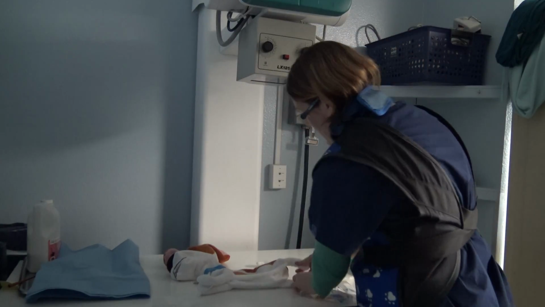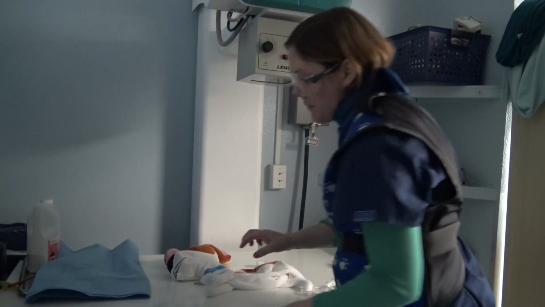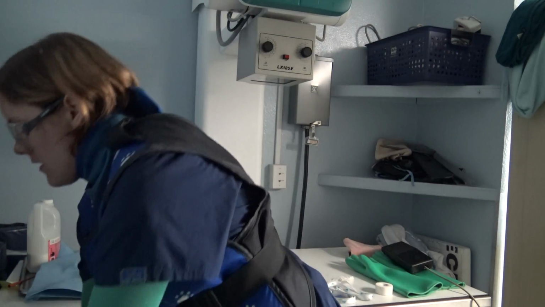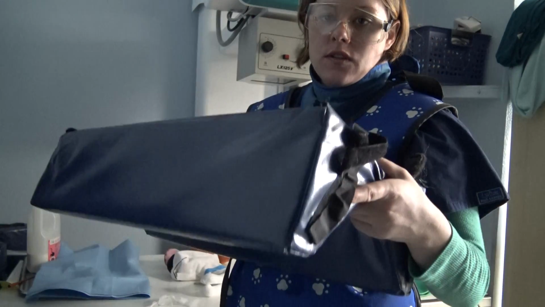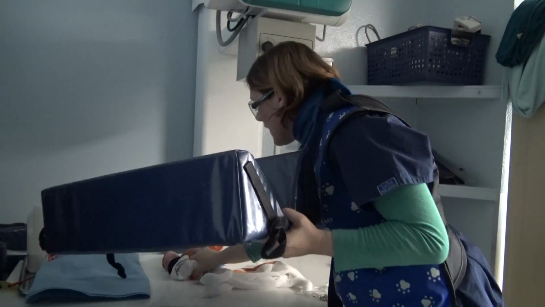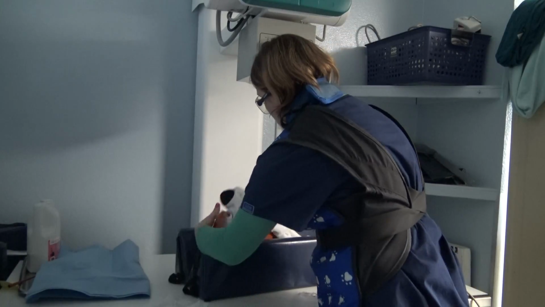For the VD, here we typically will use a trough if we're not restraining, or sometimes when we even are restraining, because it helps get them in the best position.